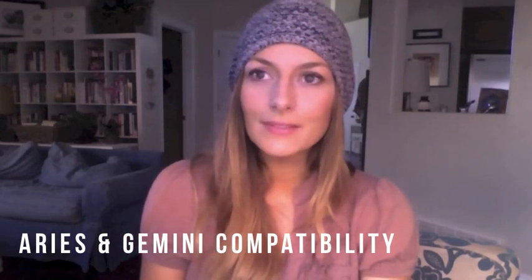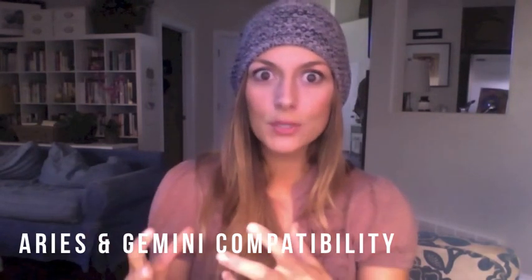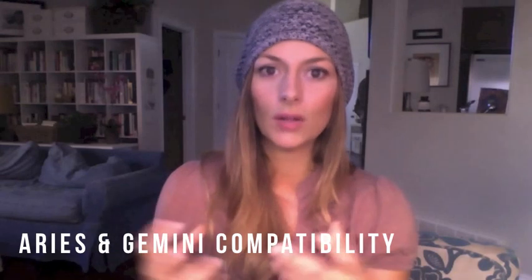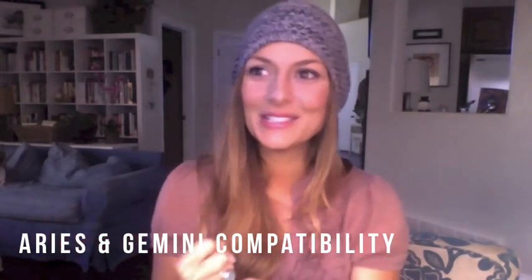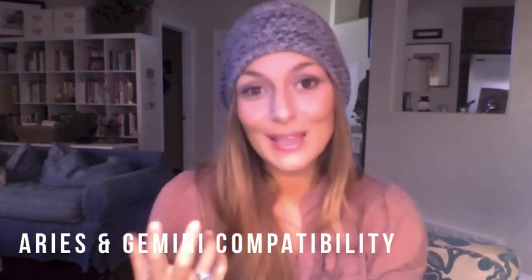Also, Aries might feel like they can never quite capture Gemini. Gemini's kind of like Tinkerbell. Aries is like Peter Pan, and he can never quite grab her, you know, she's too quick. And so that can be problematic.